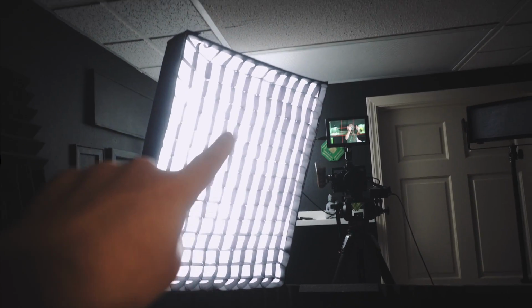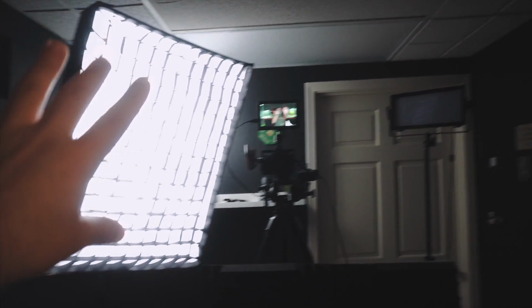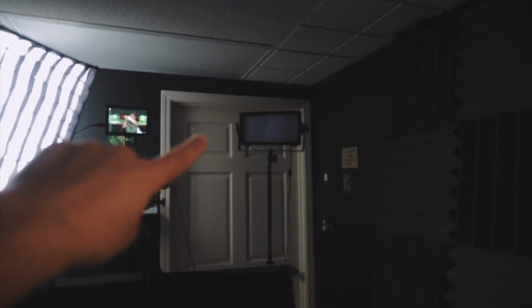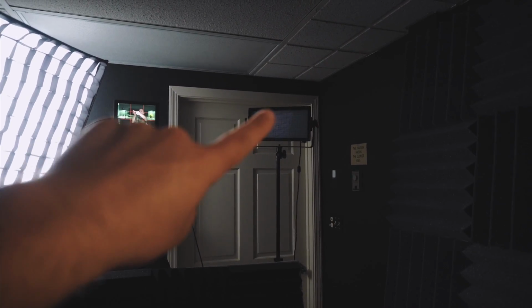All right, so this is the big softbox that's lighting me right now. And now I'm gonna use this way smaller LED light, and you're gonna see the difference. All right, so let's look at that. Now you're looking at the small LED panel. I turned off the big LED box, and you can tell this lighting is much harsher.